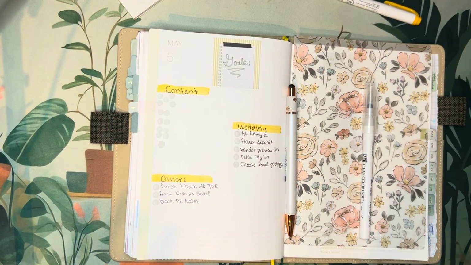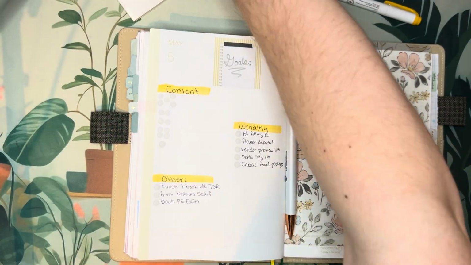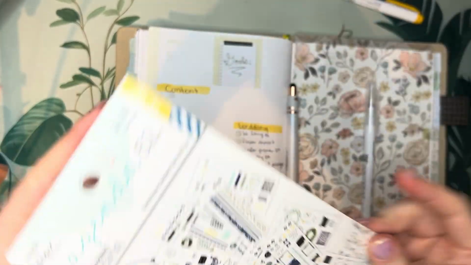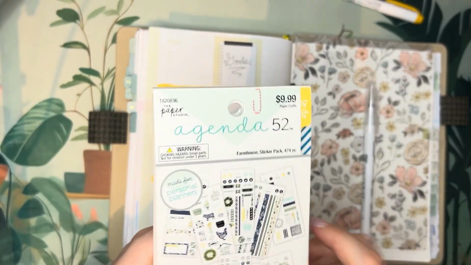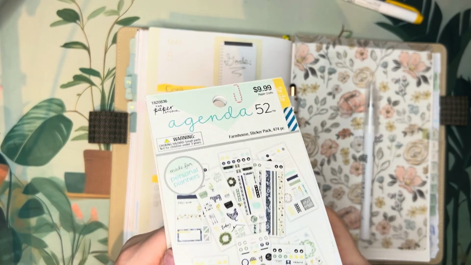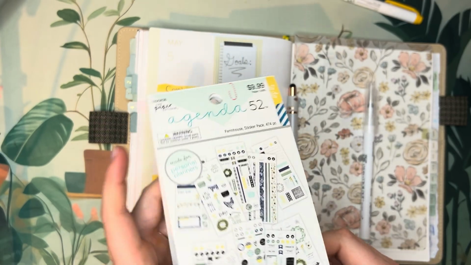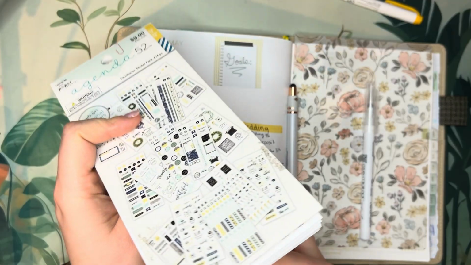Okay, now how many dots there? 5. Okay, that's handy. The next two, I want to be able to check off and track.